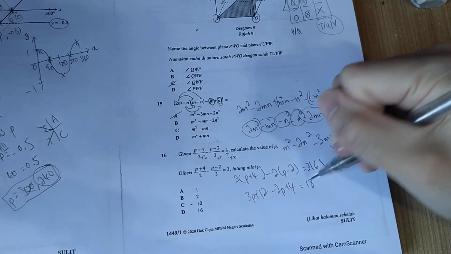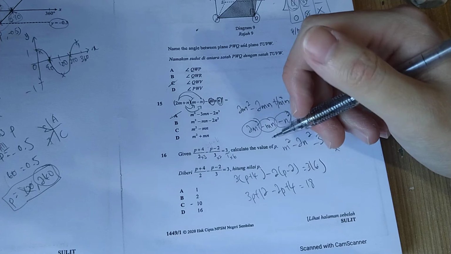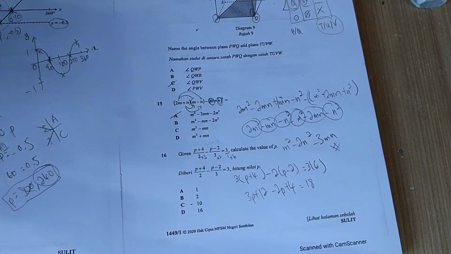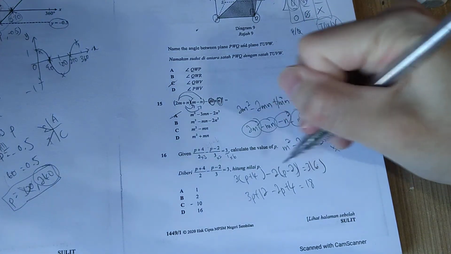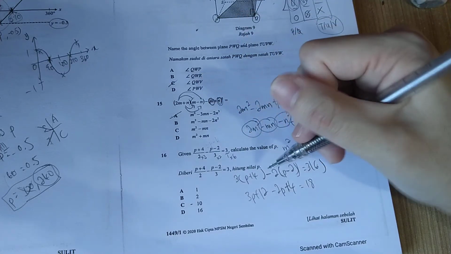3 times 6 is 18. Sometimes the bracket makes a big difference. The answer will be completely different without the bracket. So you have to open the bracket because the negative here nanti akan jadi plus ini. Right? So don't try to skip. Don't try to do it fast.